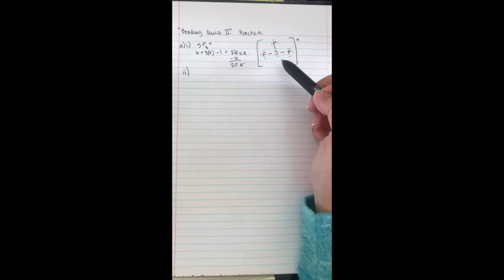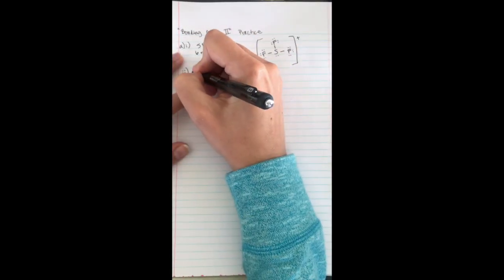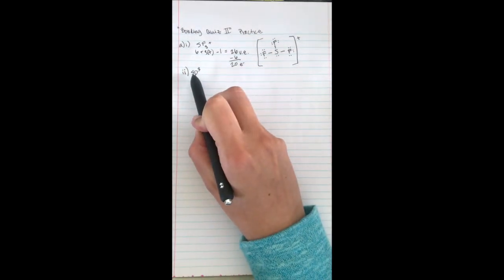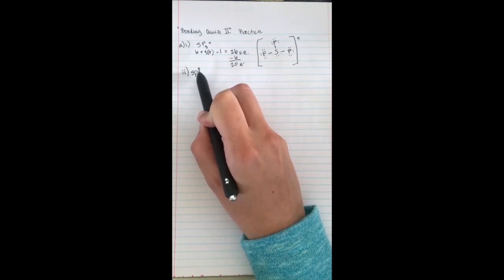So anything that has 4 things around it needs sp3 hybridization. And an easy way that I remember that is just counting up to 4 again. So S is 1, and then P, 3 P's is 4. So that's how I remember the hybridization.